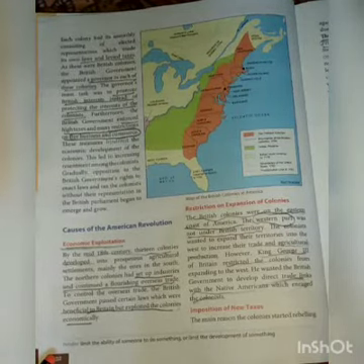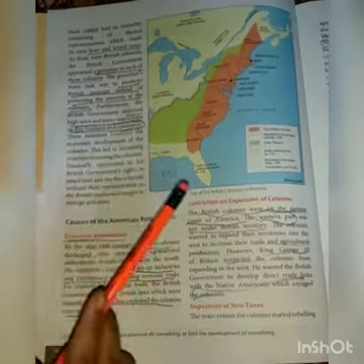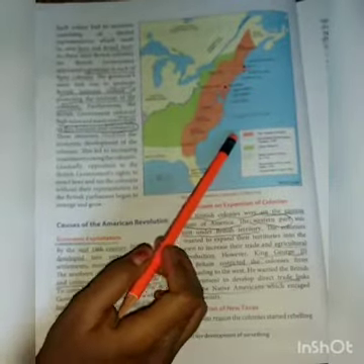The British colonies were on the eastern coast of America.